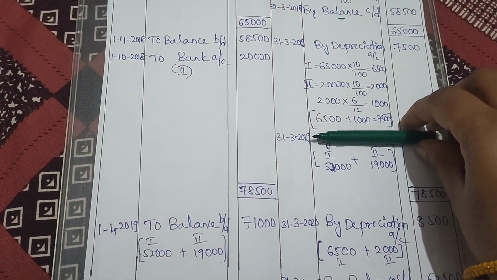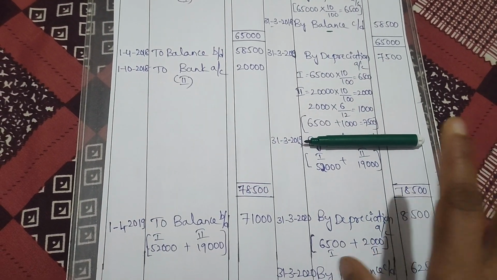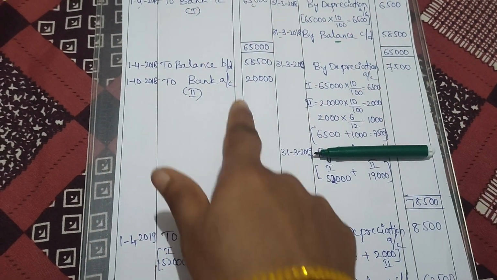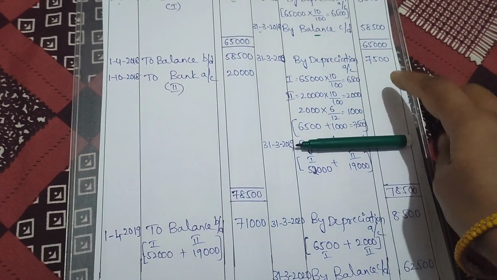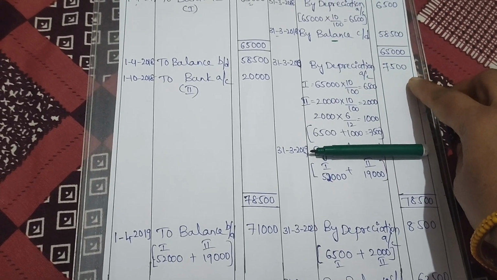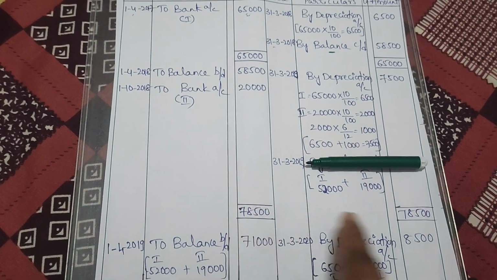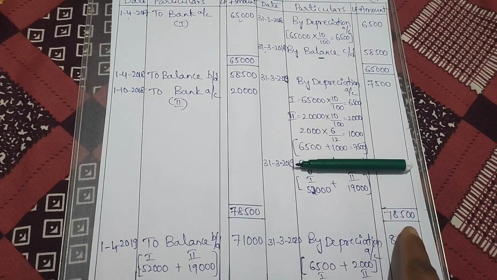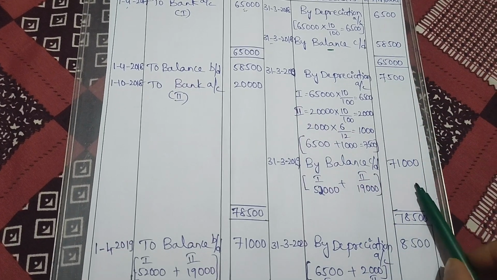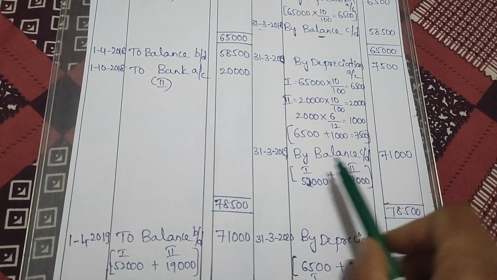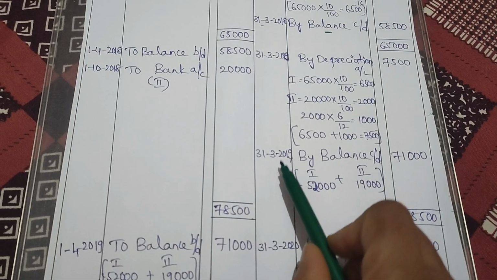Whenever we do balance, I already said that amount, first of all, it will not be there. Let us do totals now. 58,500 plus 20,000 will be 78,500, and here 7,500. Which is more? The debit side value is more. So on both sides you record 78,500, and from this you deduct this 7,500. You will get one value, that is 71,000. By balance carried down 71,000. Date is the last date in the year.